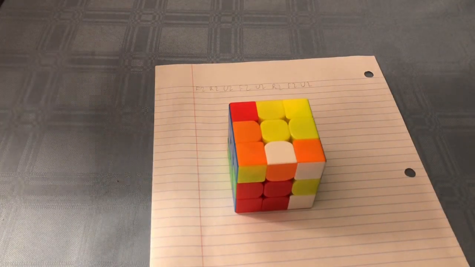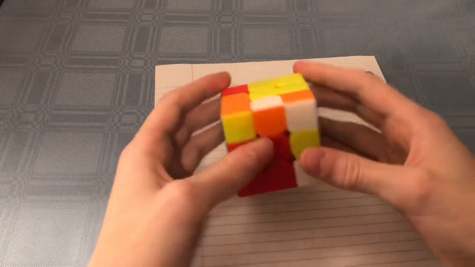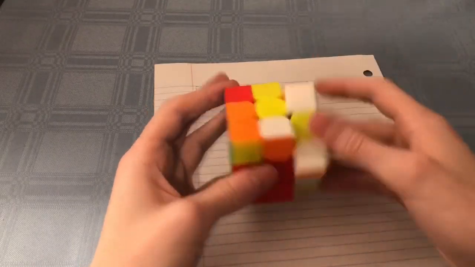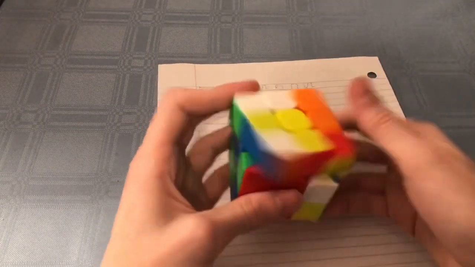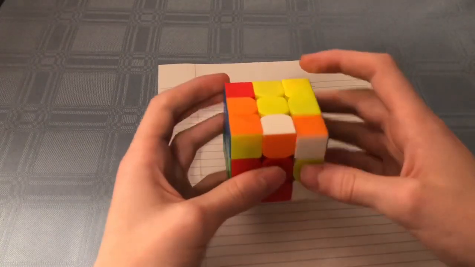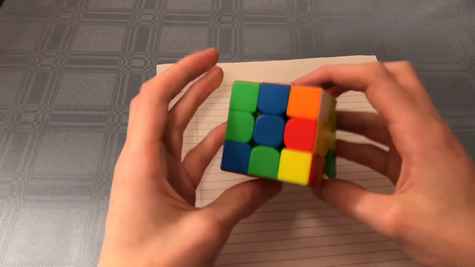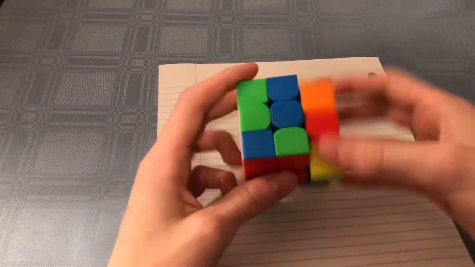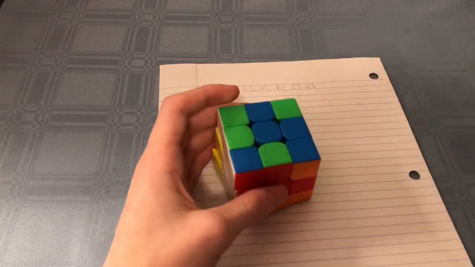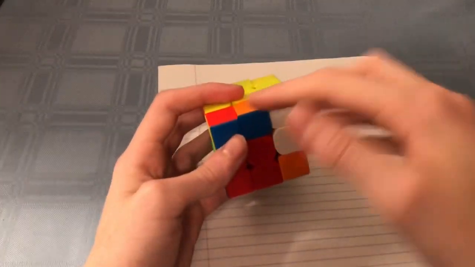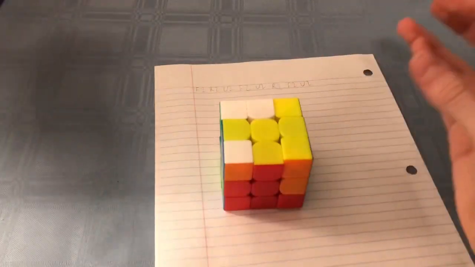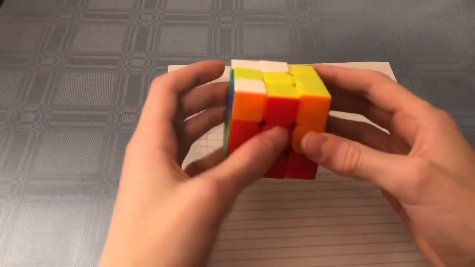Now, you can use most of the same domino reduction triggers for half-turn reduction. However, they have to have a U2. So like this one, you can't use this one because this has a U prime, and it breaks domino reduction. There aren't any cases that are like this anyway, but there are a couple other cases that you should know.